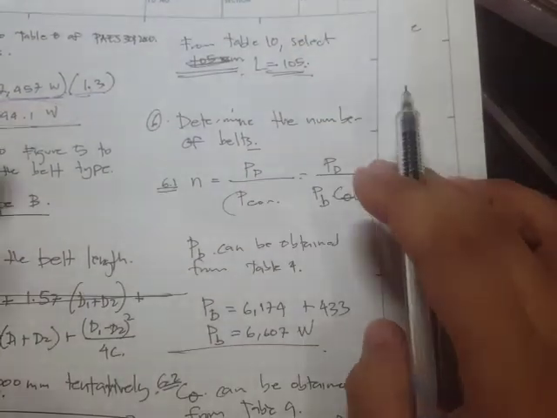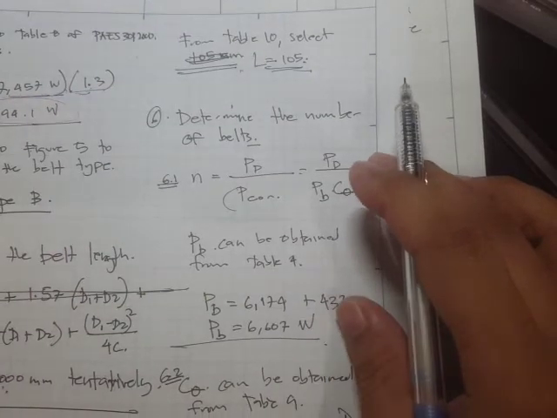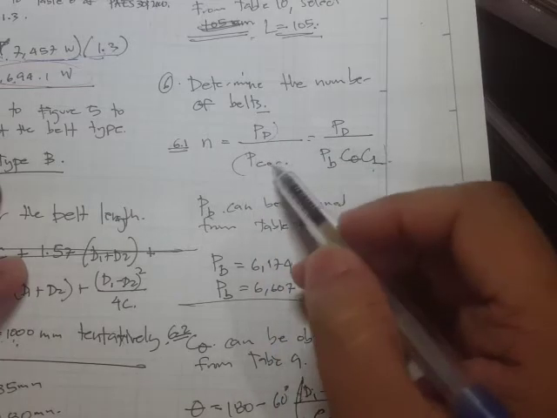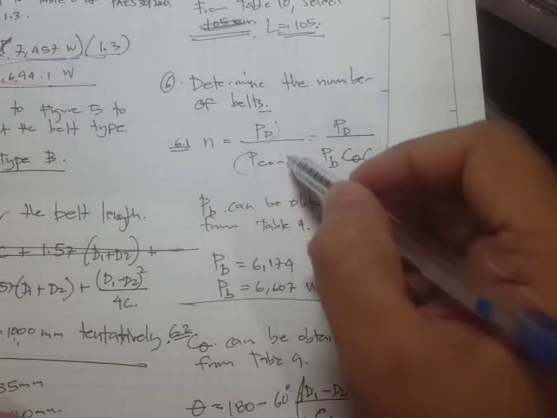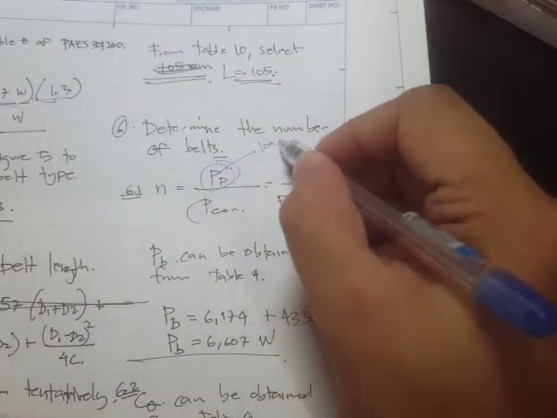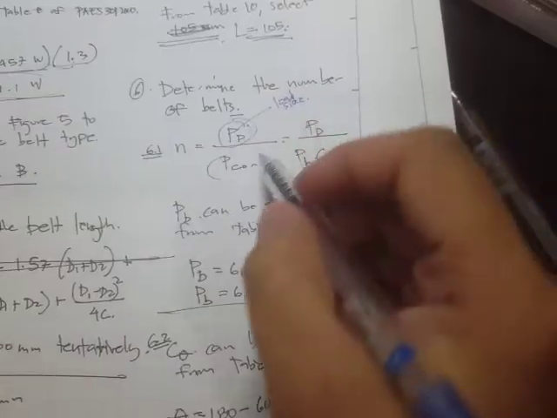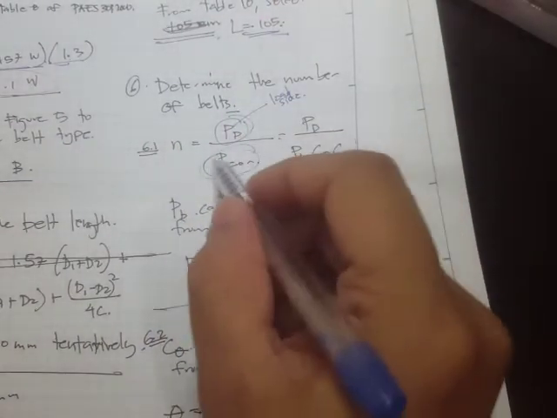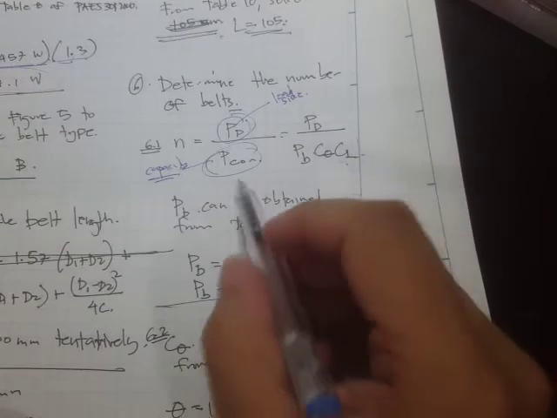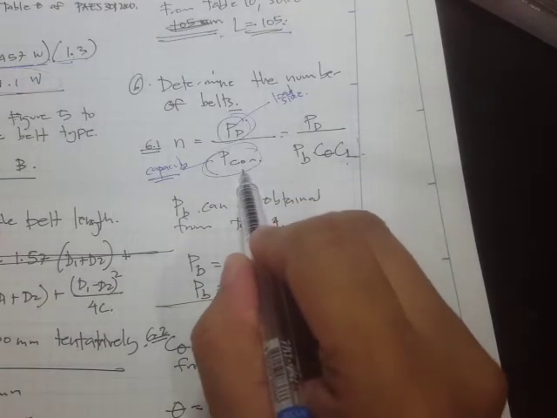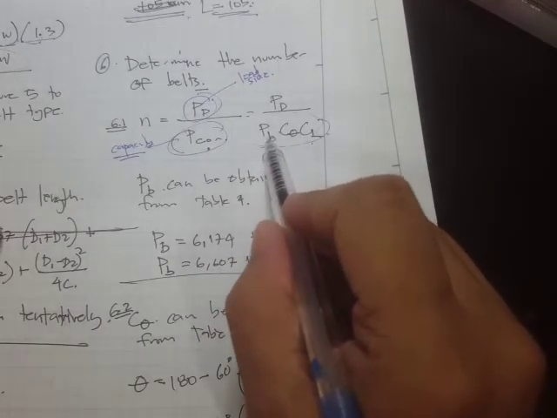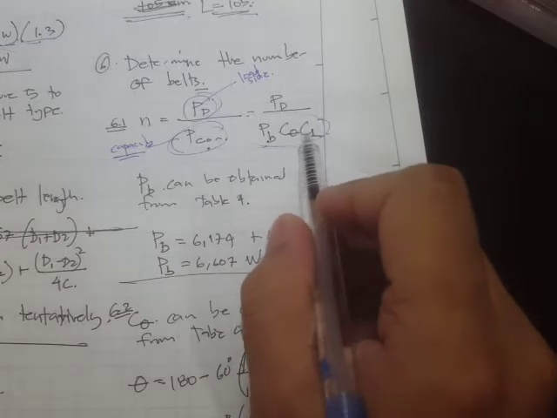And then after that we determine the number of belts. So how many belts do we need? So we use these equations, the design power divided by the corrected power capacity. So again, even though these are the same powers, this one is referring to something like the load side. Okay, from our ABE161. This is the load side, and this one is the resistance side, or the capacity. Okay, and this corrected power capacity is a product of the power capacity per belt times some correction factors.